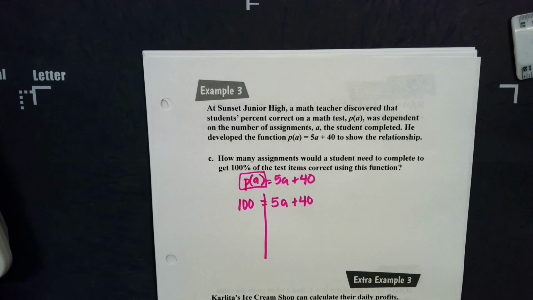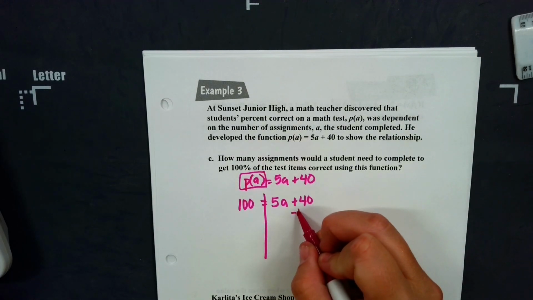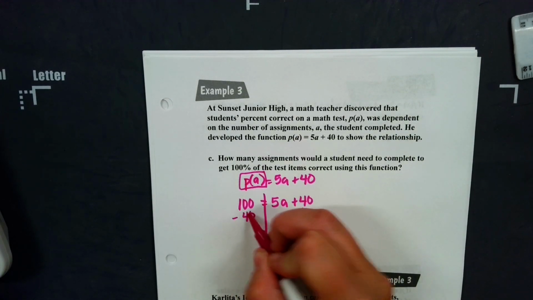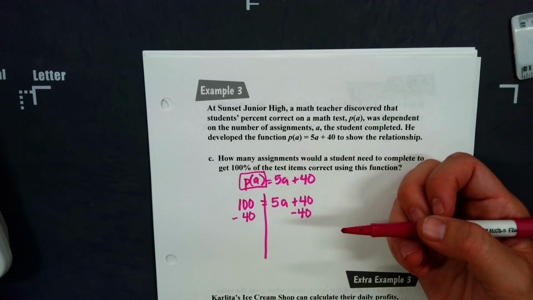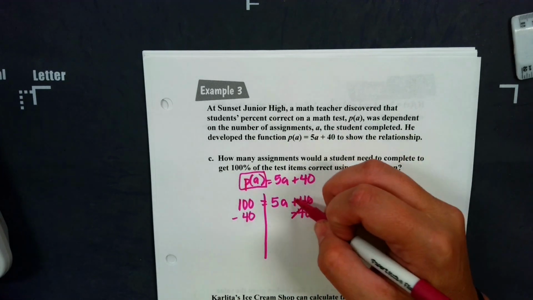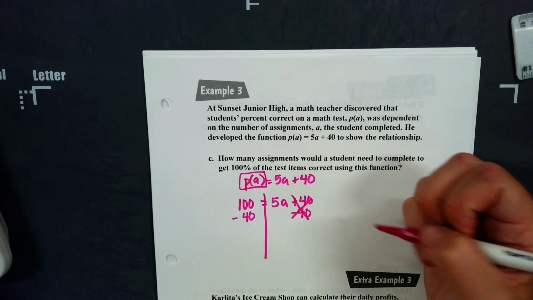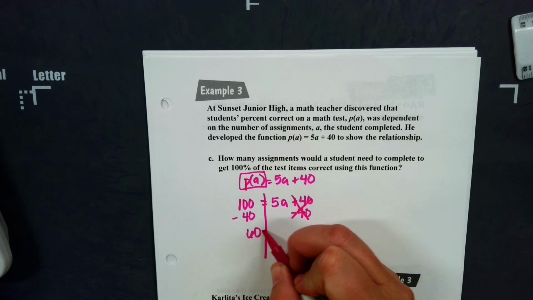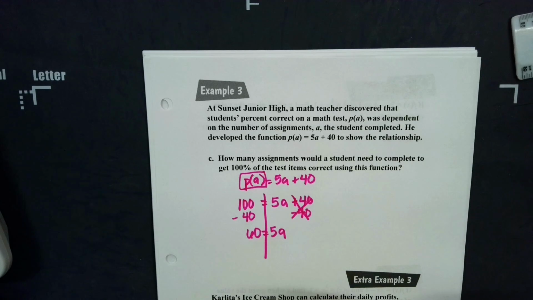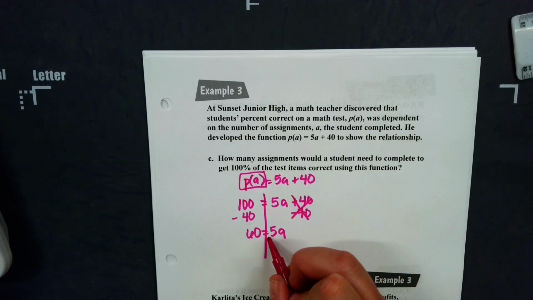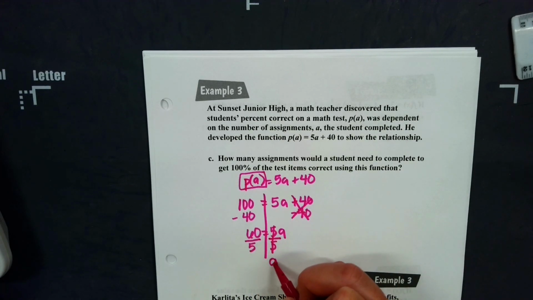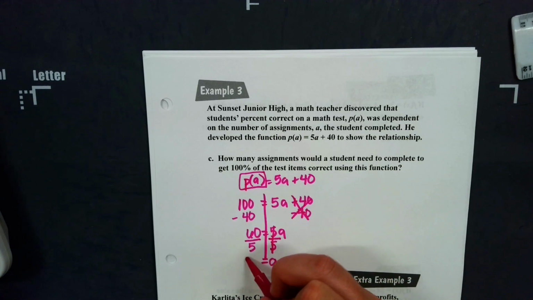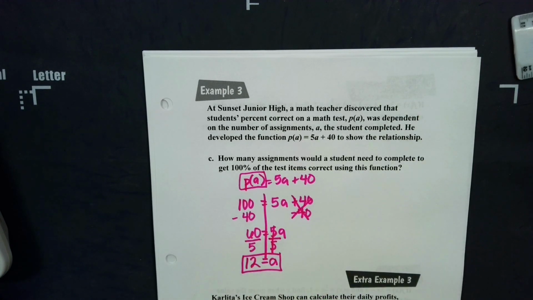How do you want me to solve this? Minus 40. See where we balanced equations first? Whatever I do to one side, do to the other. Opposites cancel out. So I've got 60 equals 5A. That's 5 times A, so I'm going to divide both sides by 5. So how many assignments do I need to do? 12 assignments. If I had to guess, that's probably the maximum number of assignments they had anyway.